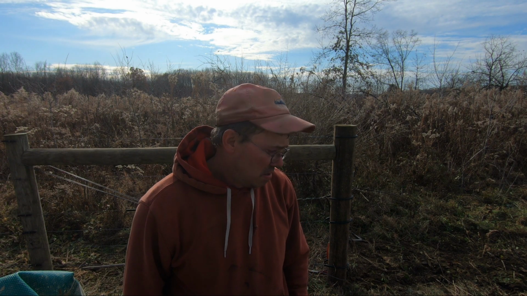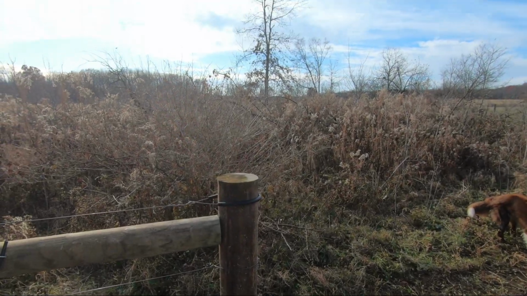So I had to come in here a couple years ago and basically salvage the lumber that was in here. So I left all the trees that were healthy and doing well, and you can see there's just a handful.